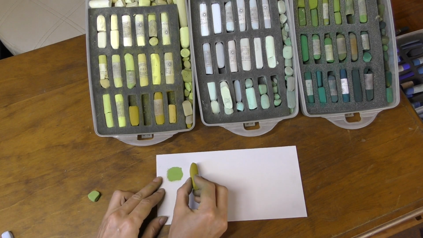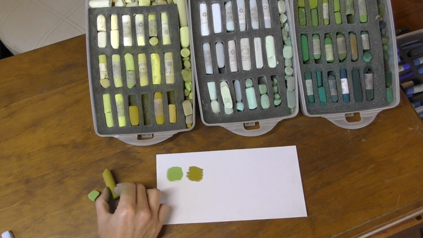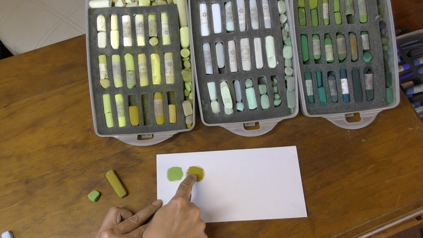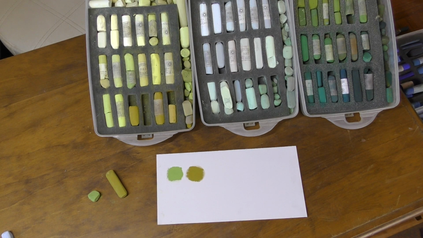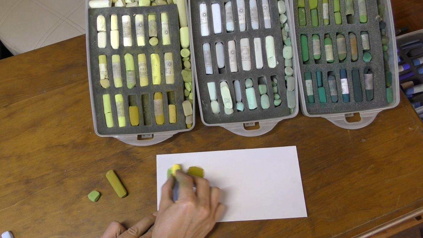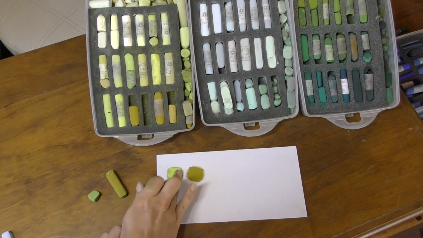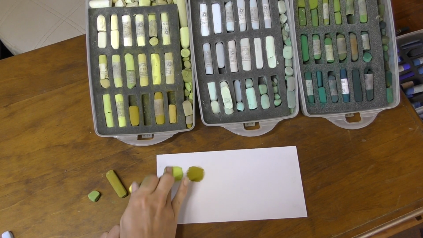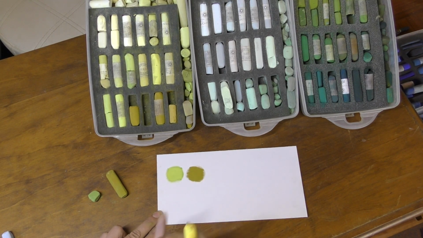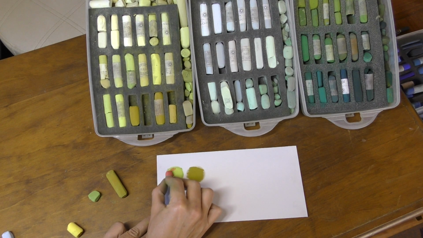So that's a world away from this green which I want to create. So how can I make this more like this? Well, first thing I'm seeing in this green is a lot more yellow, so I'm going to add yellow over the top first of all. And I'm also seeing a lot more red in this green, so I'm going to take a bright red and also add that over the top.